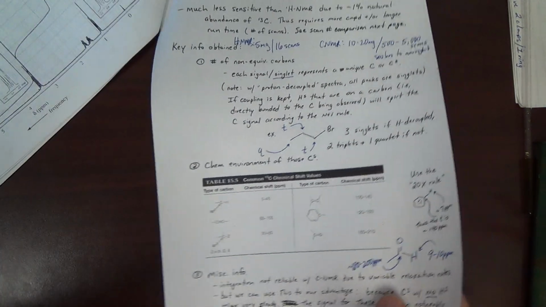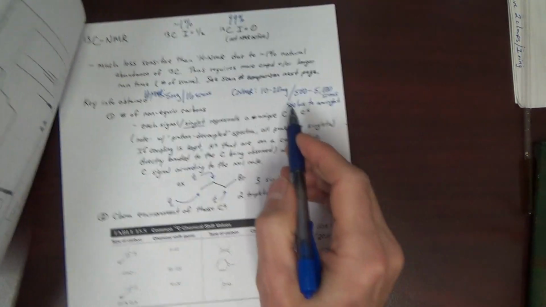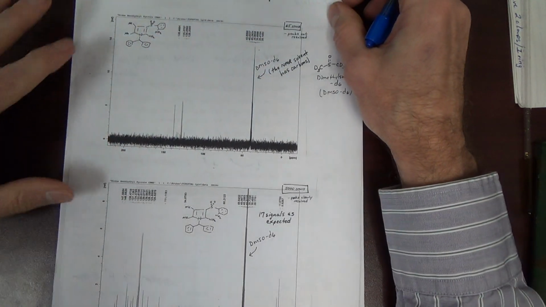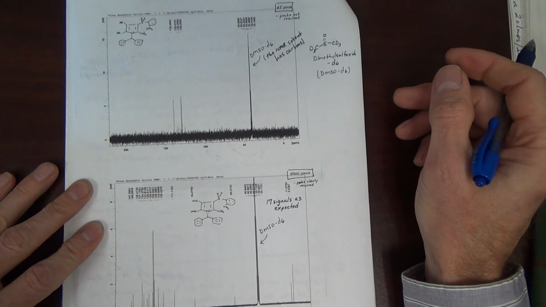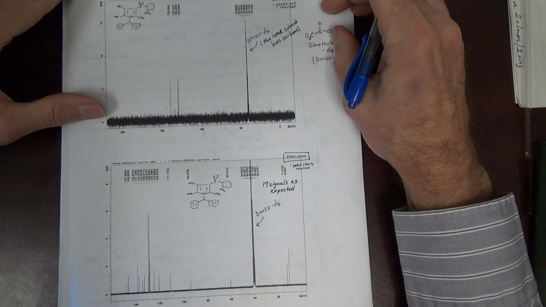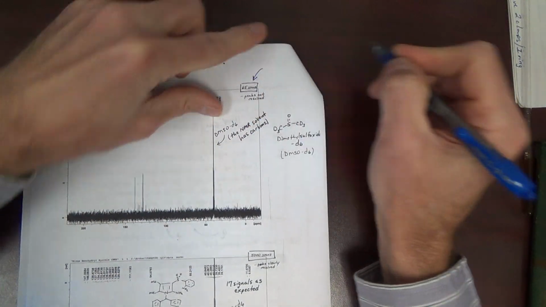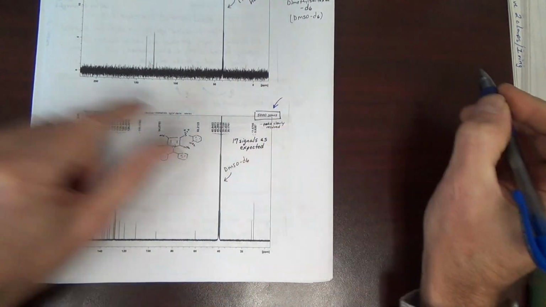A couple of illustrations of things we talked about on the first side. Number of scans. Why do we have to run so many scans? Well, we discussed that, but let's look at a comparison. Here are 2 carbon NMRs of the same compound, and it's the same tube. Same concentration, everything. The top one is 65 scans, and the bottom one is 5,000 scans.